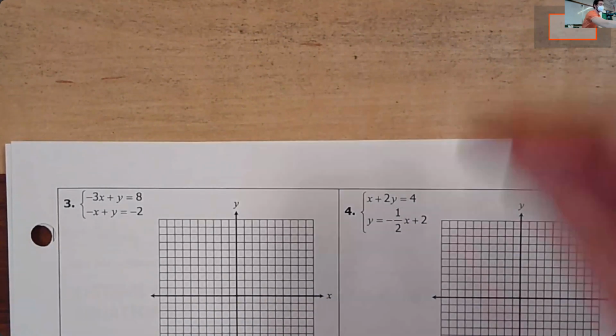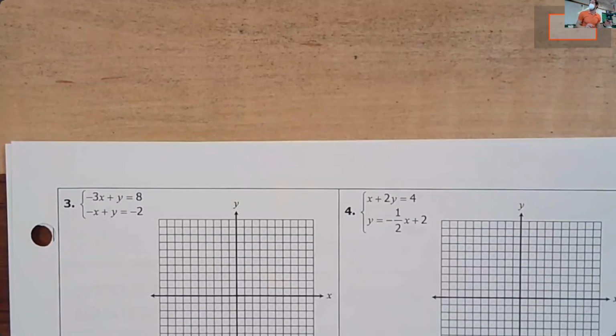Good morning, thank you. Got our notes right here. And if you don't have a pencil, I've got some up there, and then we'll need a ruler as well. Those are over by the calculators.